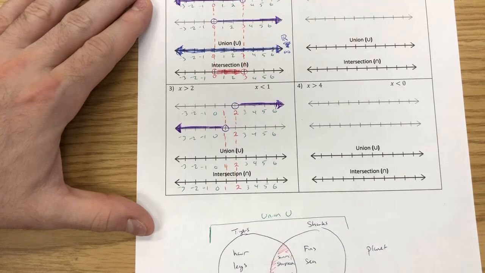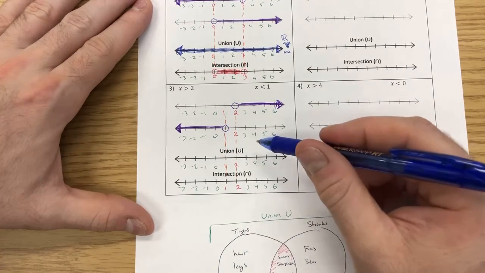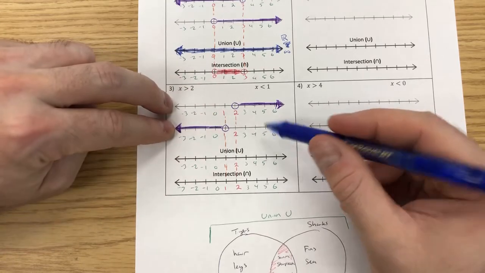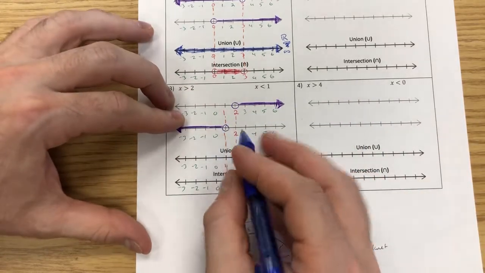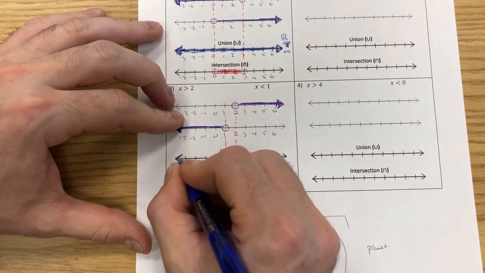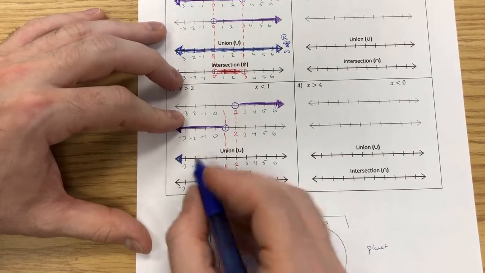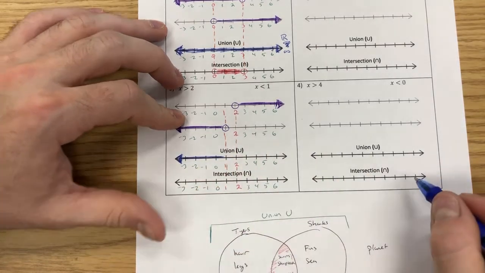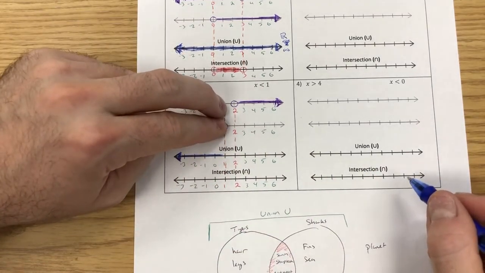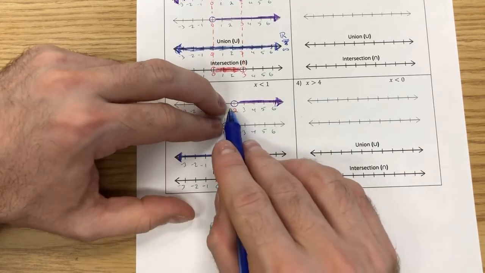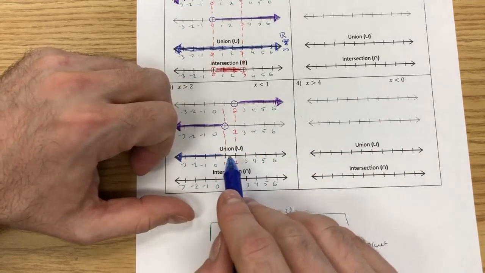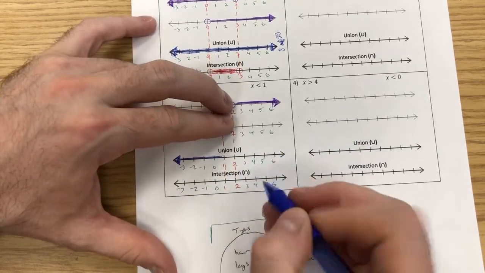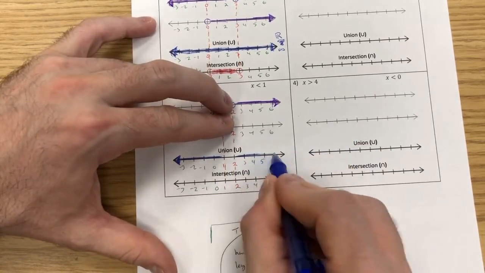So on my first one, my union, I'm saying, okay, does one of my 2 graphs have these values on the left boundary? Of course, the lower one does. So I'm going to include all of these values. Does one of my graphs have the values between 1 and 2? Well, neither one of them does, so I'm not going to shade in the middle. My top one has all these values to the right, so I'm going to put them in as well.